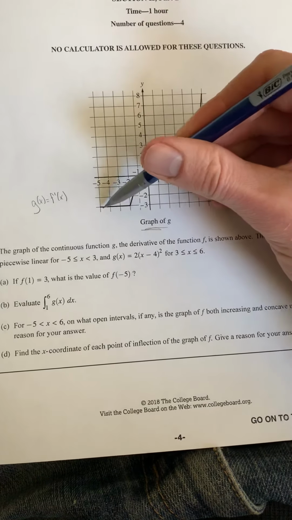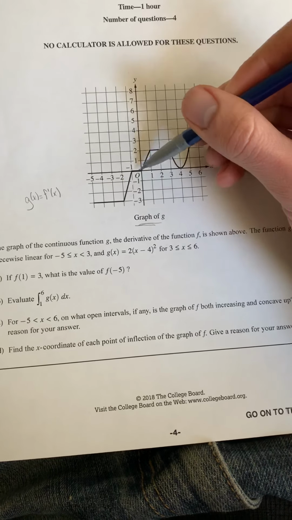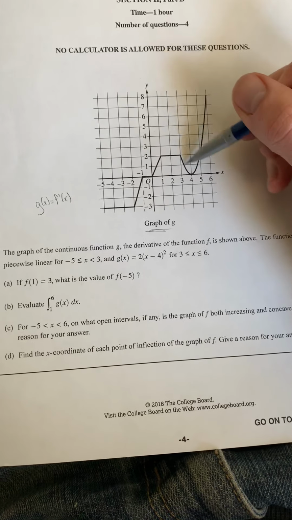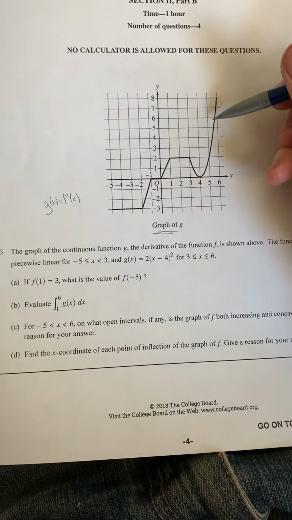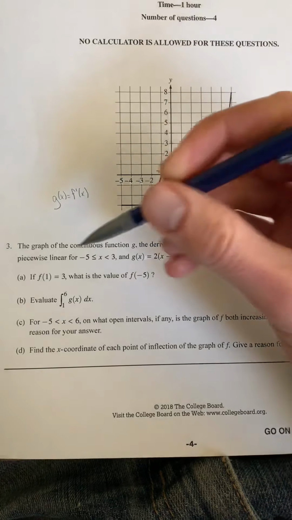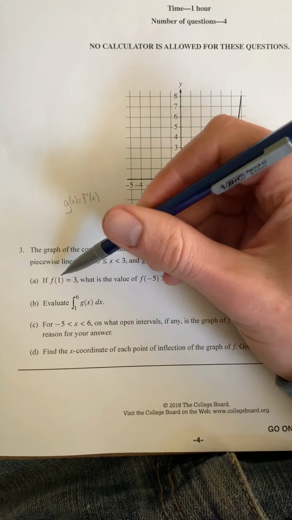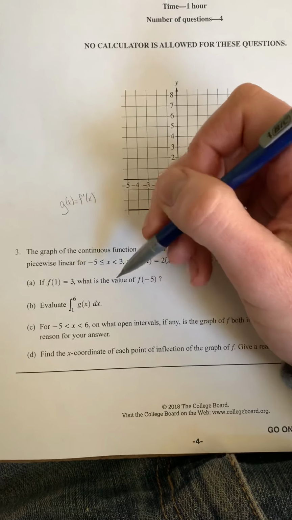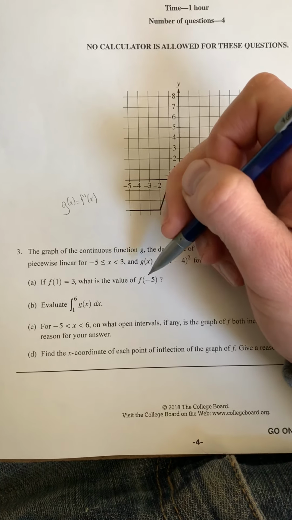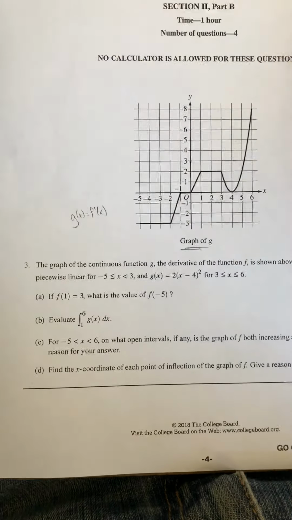So what they're saying is this is a line, line, line, line, line, parabola from 3 to 6. If f of 1 equals 3, what is the value of f of -5?